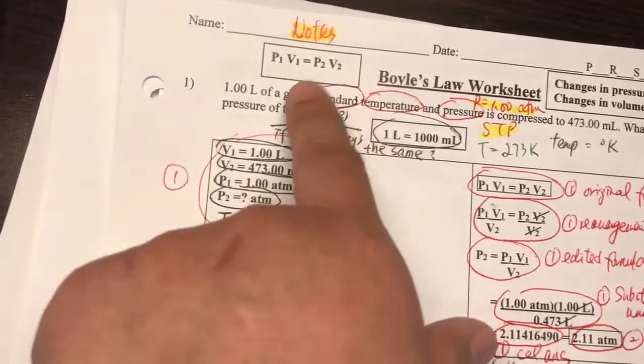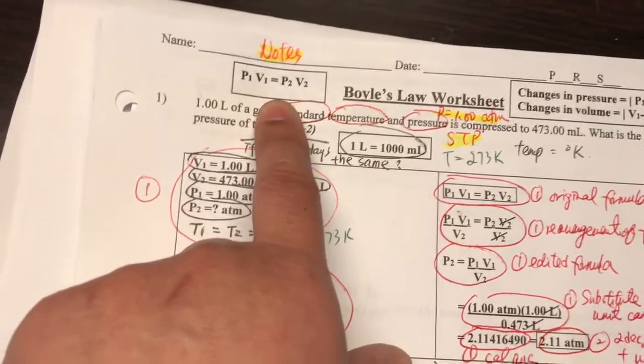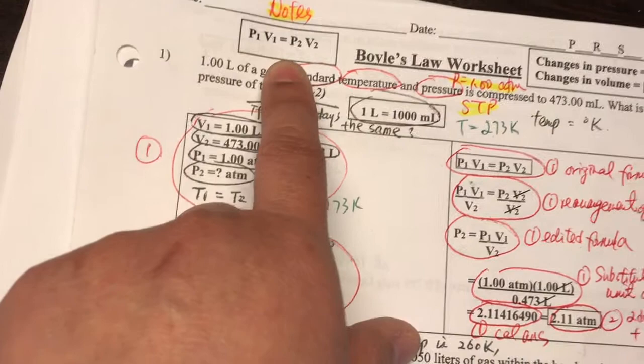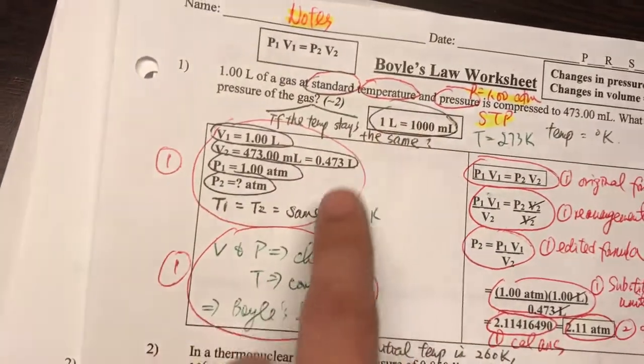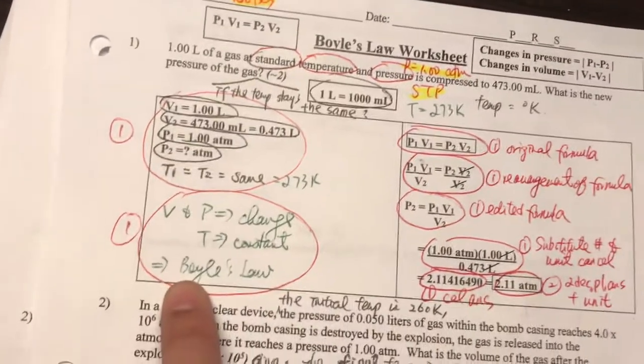Because in Boyle's law, temperature is not there. Temperature stays constant. That means temperature will be cancelled. So it doesn't matter if you do not see the temperature number, as long as the question somewhere says that it stays the same. So because of these two conditions, we say it is Boyle's law.